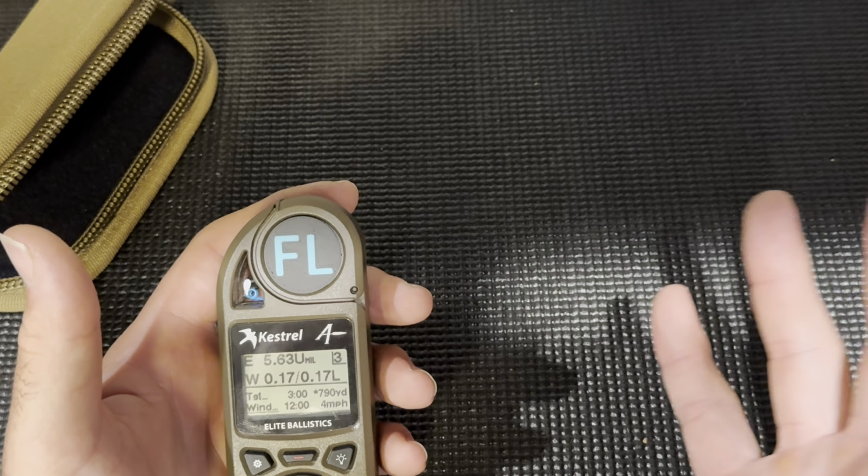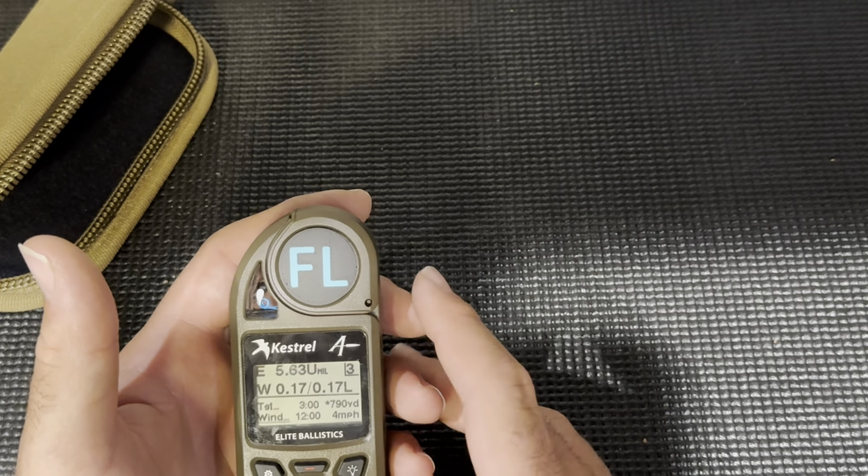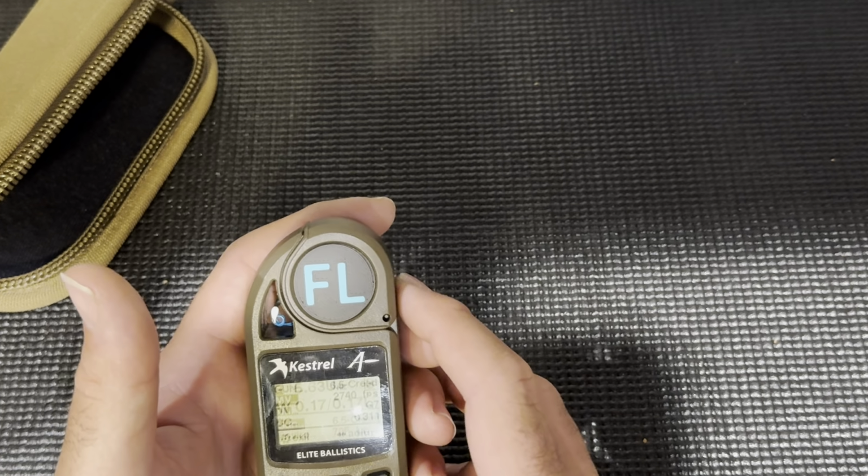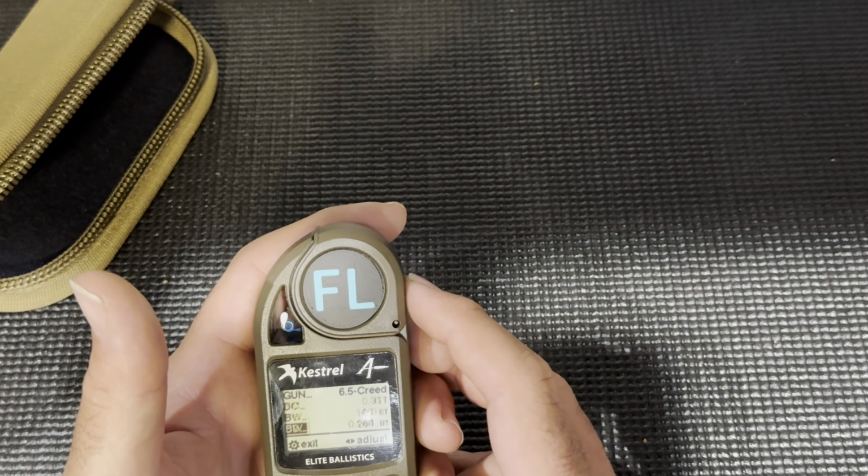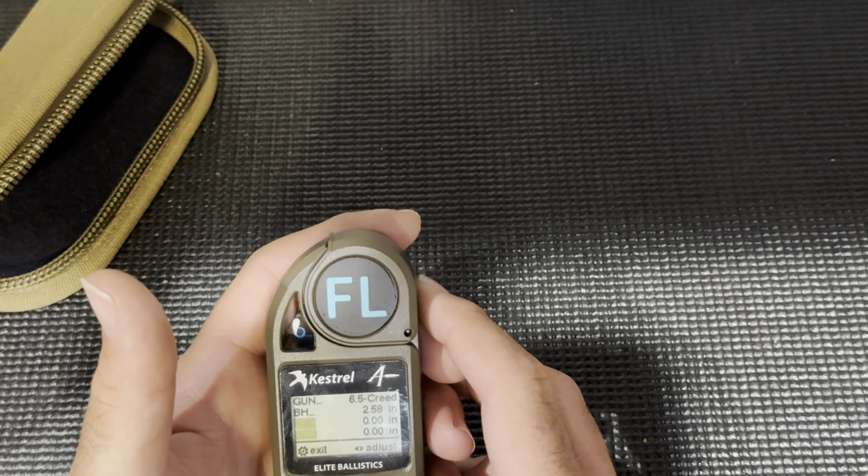But that is the biggest feature that I found. That's pretty much what I use. Yeah, going through your gun profiles, we can go through all this. There's a lot of videos on all that stuff.